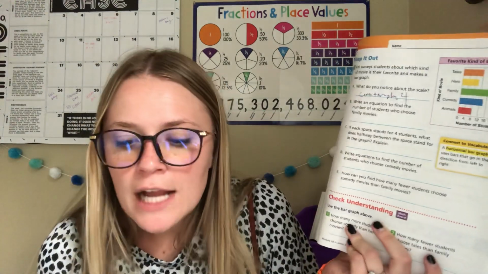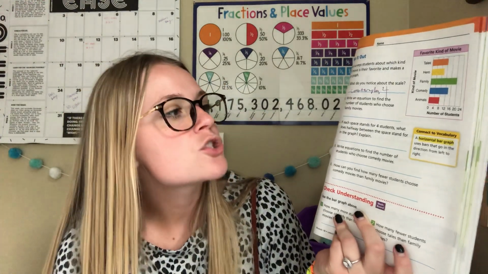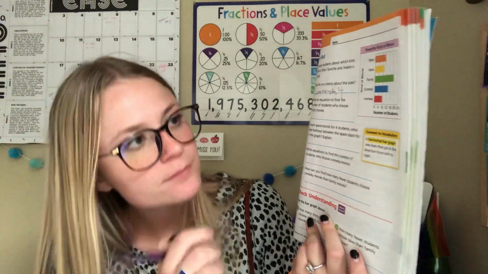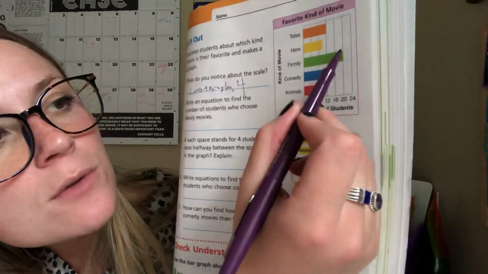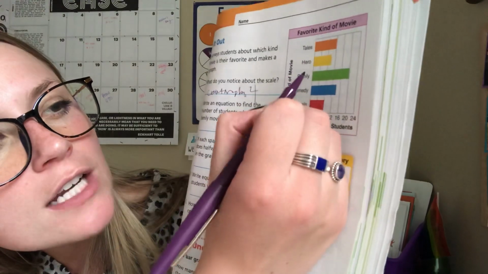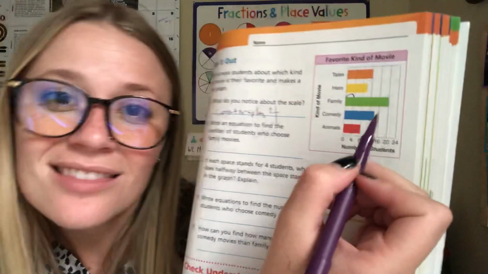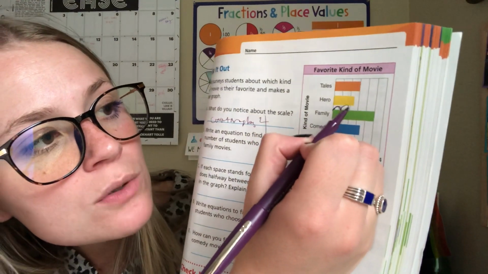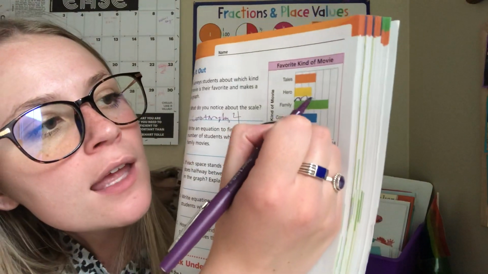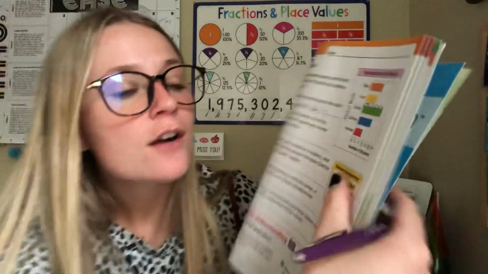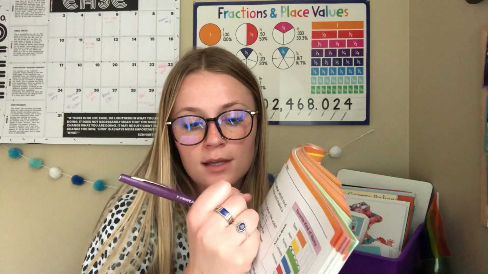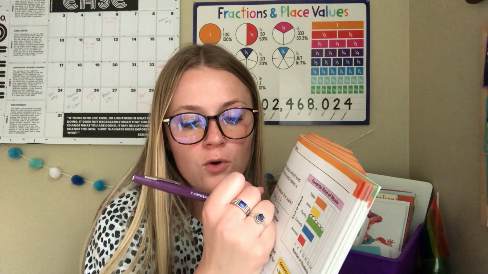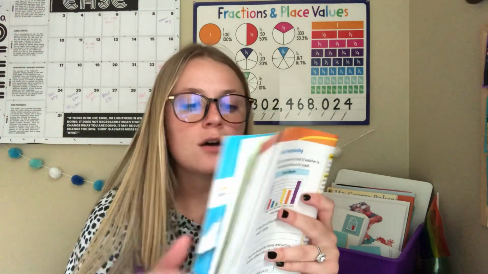And then part B says, write an equation to find the number of students who choose family movies. So we could do this. If we don't just look at the numbers here, another strategy we could do is counting the lines. So we have 1 line, 2 lines, almost like it was a number line, 3, 4, and 5. So there are 5 jumps, and each of those jumps are worth 4 votes. So that's a multiplication equation. 5 times 4 equals 20. So 20 students chose family movies.